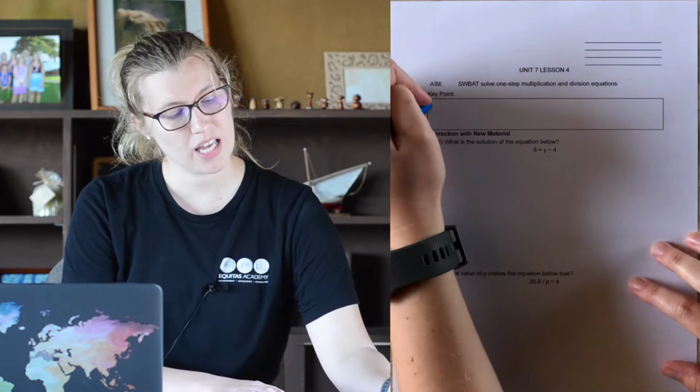So today, just like yesterday, we'll be continuing to use those models, but we're only going to be focusing on multiplication and division today. So we're actually going to be solving using these models. So have your scratch paper ready or be ready to type. We're going to write down our key point.